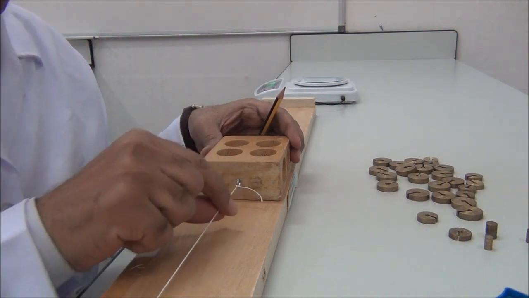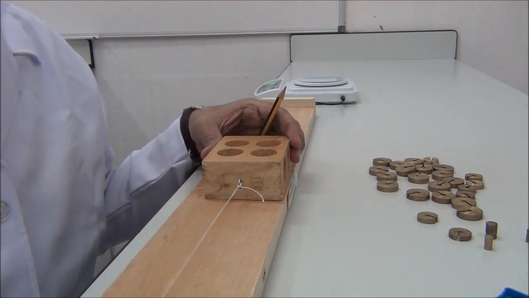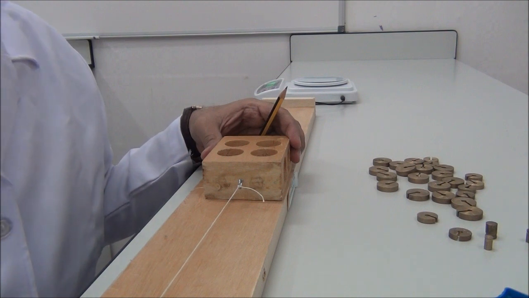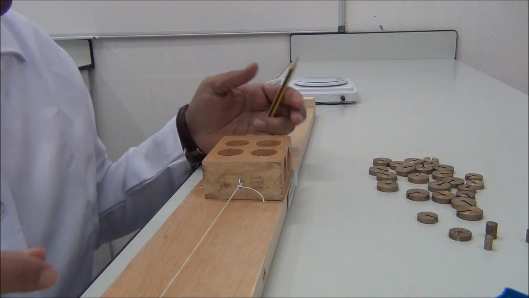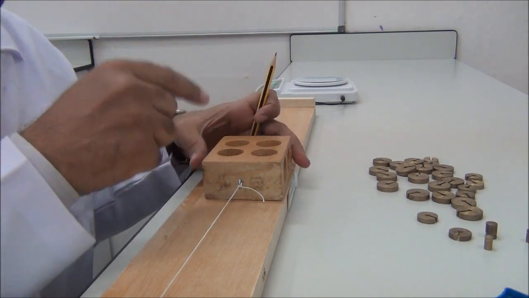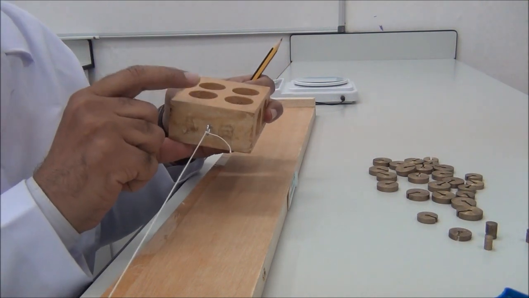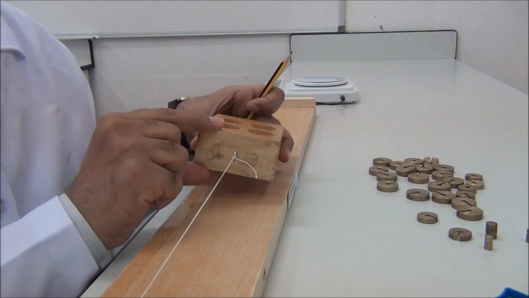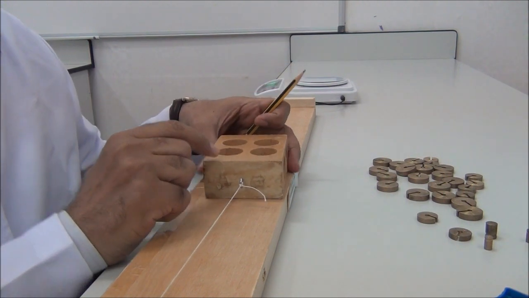Then we calculate the tension. This tension equals the mass of the hanging weight multiplied by g. And we also calculate the normal reaction, which is equal to the weight of the wooden block. We start the experiment.